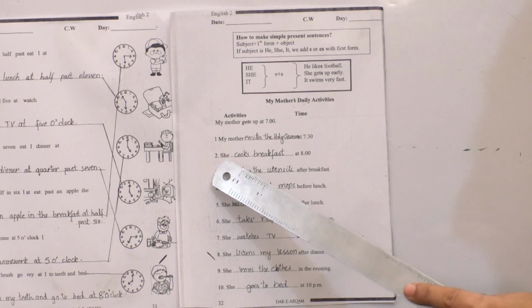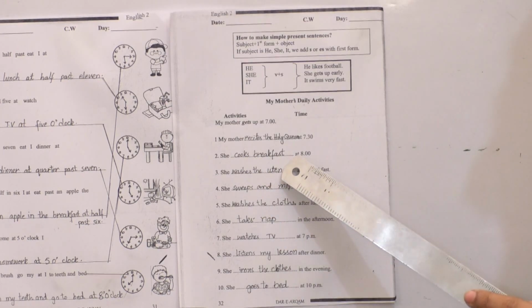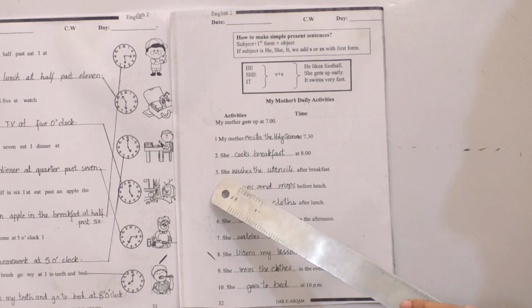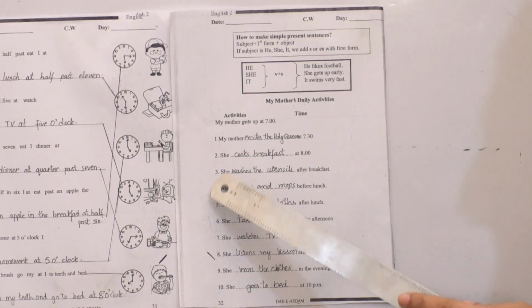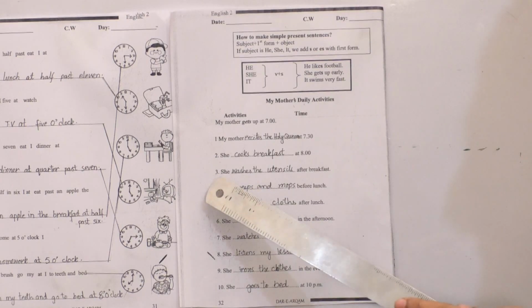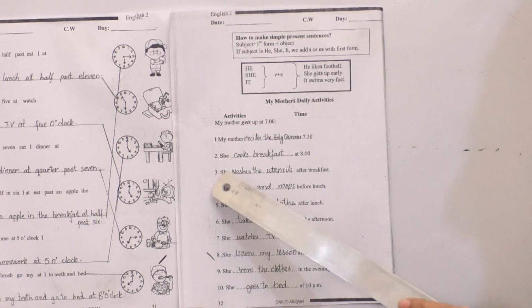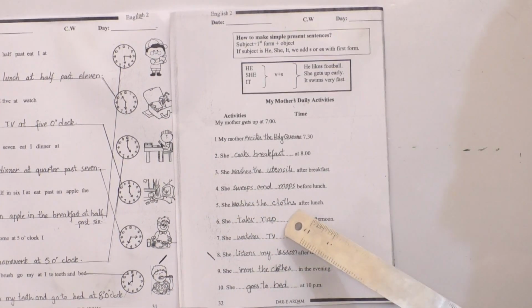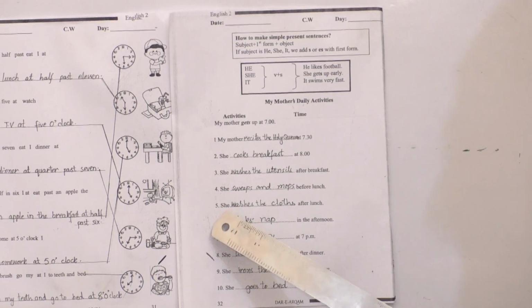Point number 2. She cooks breakfast. She cooks breakfast at 8. Cooks. We used cooks with she. She washes the utensils after breakfast. Washes. We use washes with she. She sweeps and mops before lunch. Sweeps and mops, we have used this with she. She washes the clothes after lunch. We have used washes, W-A-S-H-E-S, with she.